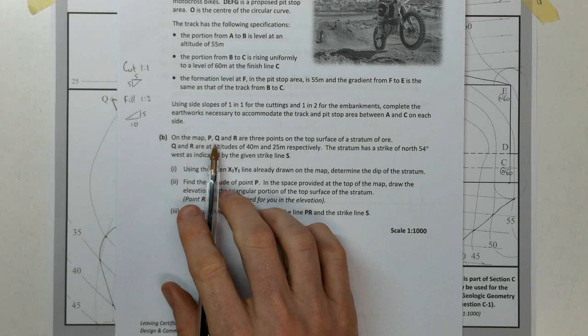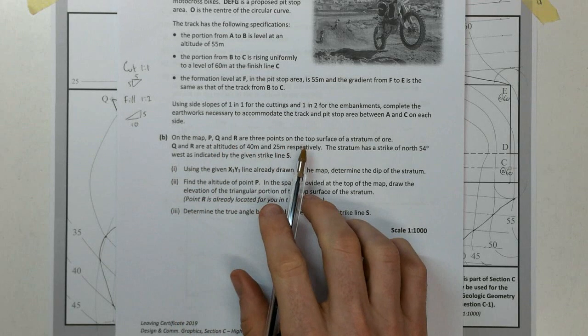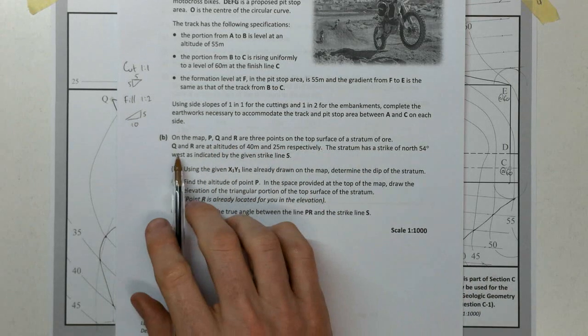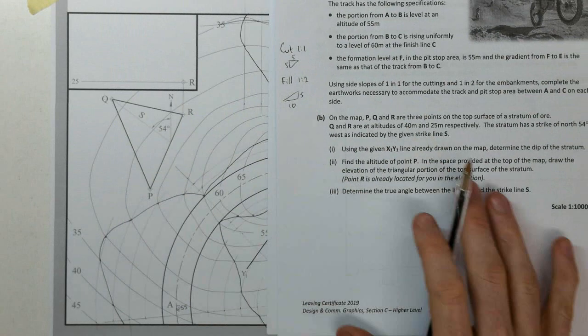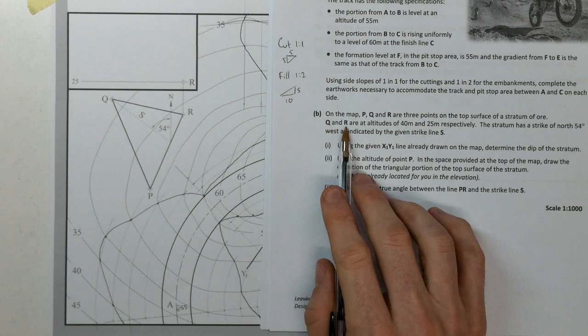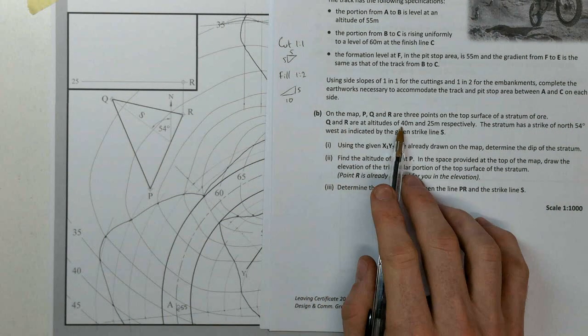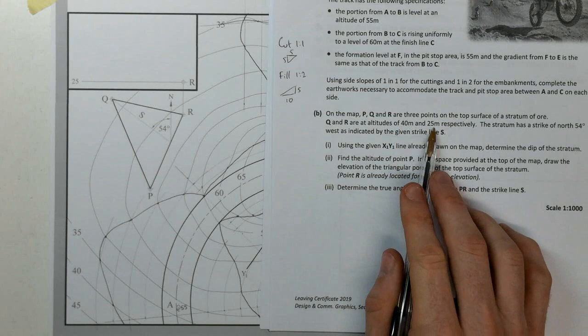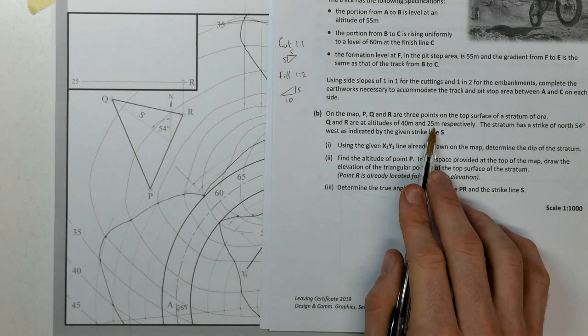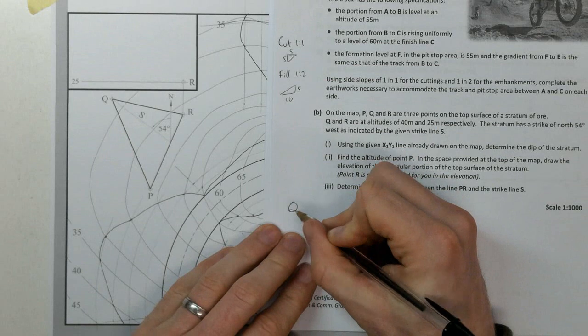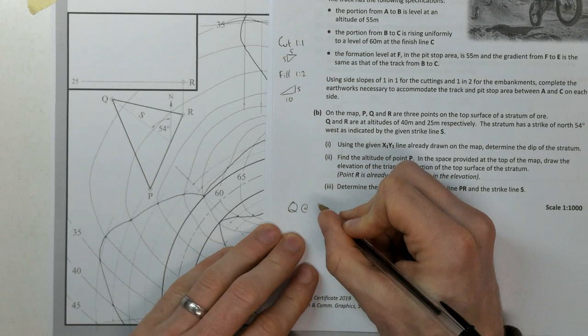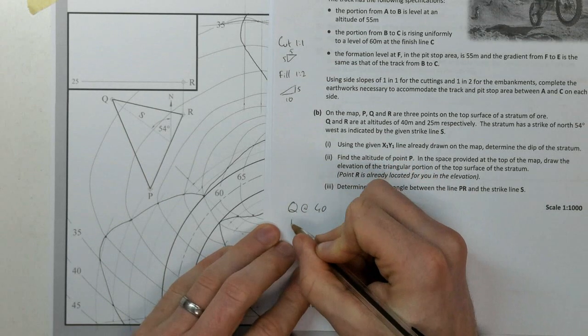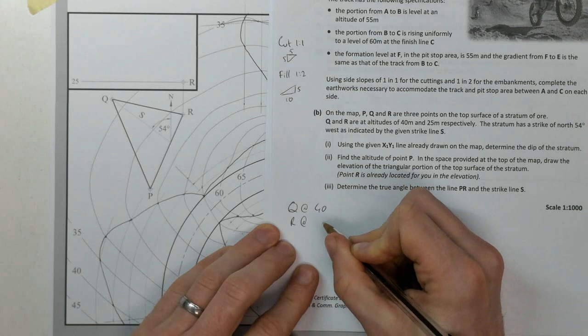On the map, P, Q and R are 3 points on the top surface of the stratum of ore. So over here. Q and R are at altitudes of 45 and 25. So Q at 40, R at 25.